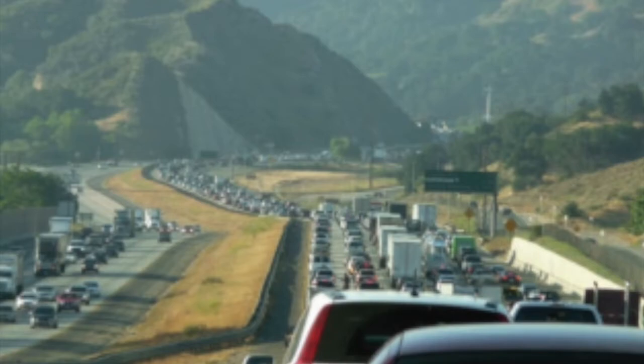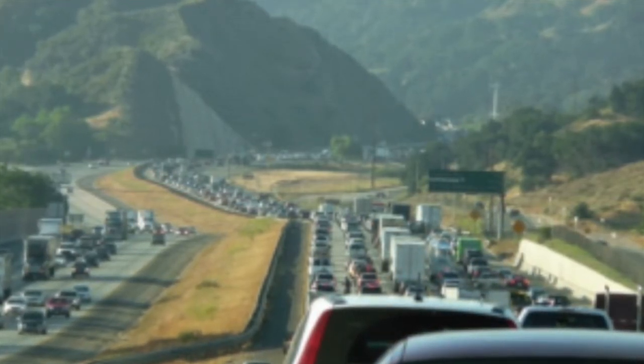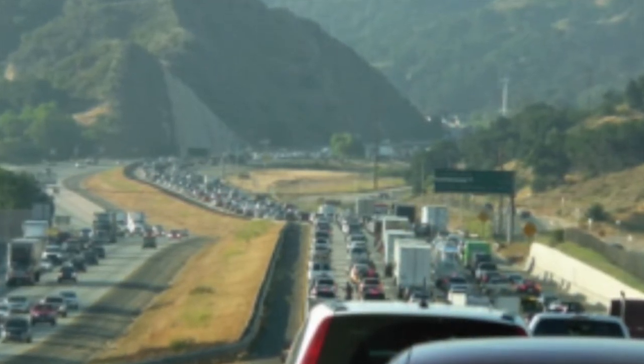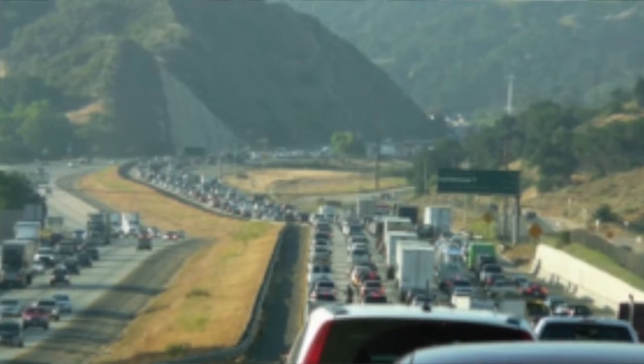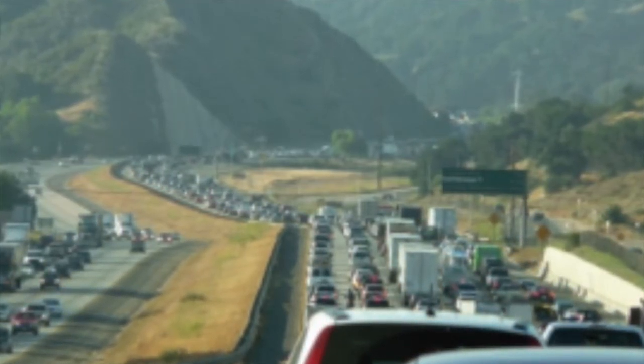Okay, let's look at the second picture. Okay, then we have vehicles stuck in traffic on a highway. It says the average American family owns 2.5 cars. Okay, so now we're talking about carpool. Carpool is not swimming in your car.